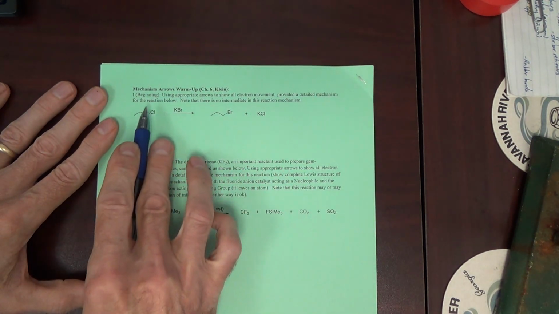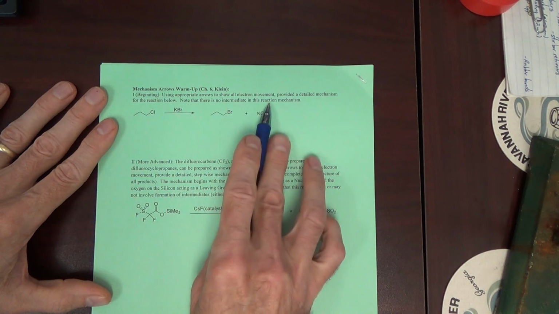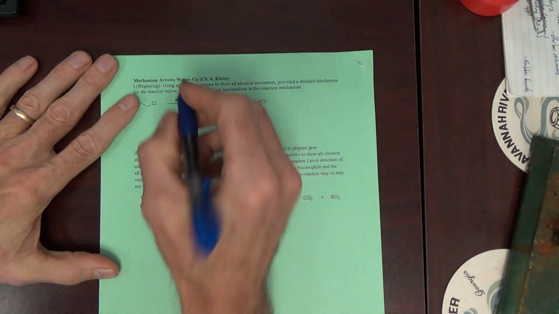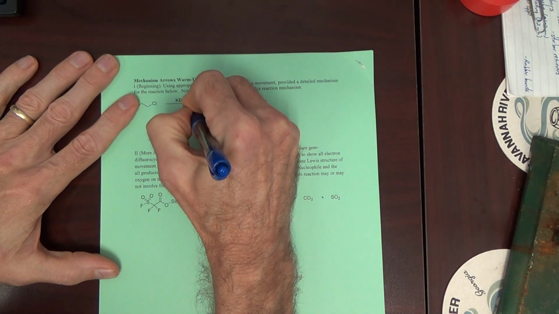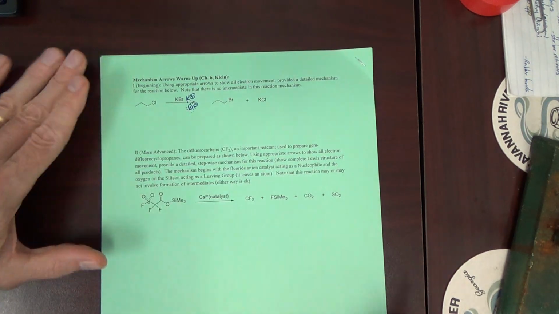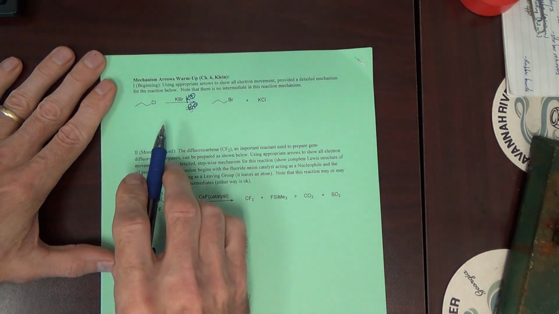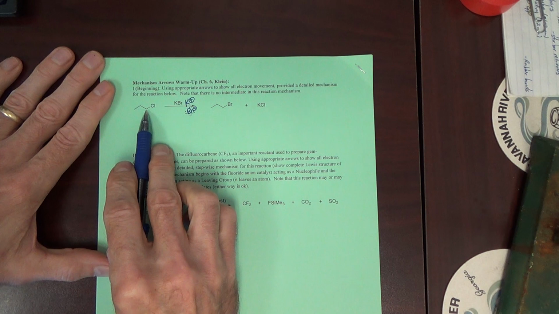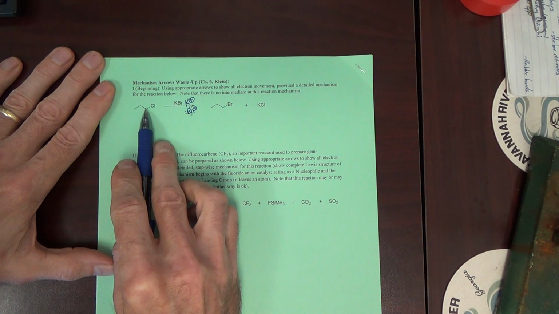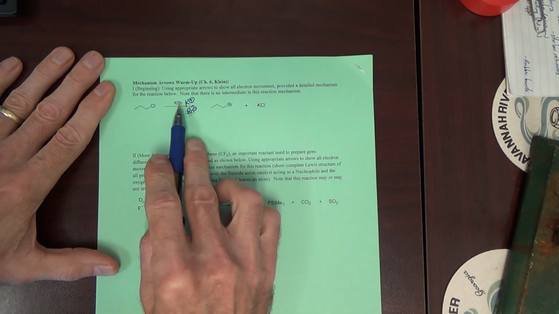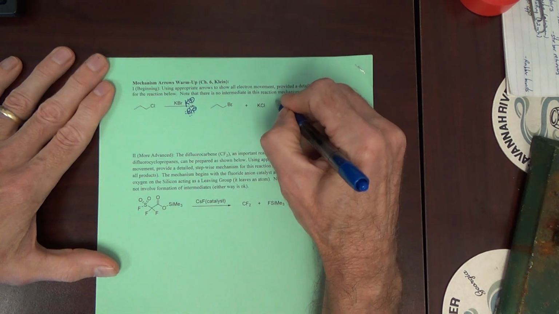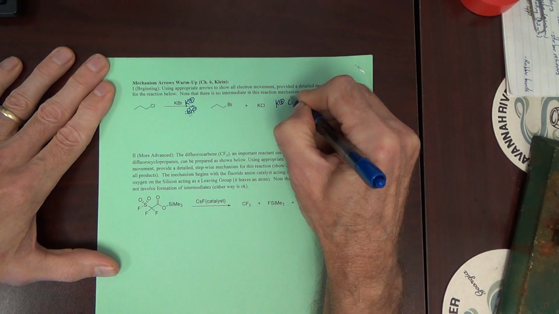Let me end this video by showing a mechanism here in the warm-up. Very basic, but the thought process is what's important. We have K plus and Br minus. Of course, KBr is ionic. We can show that. What's happening here? The chlorine on the carbon is being replaced by the bromine. All right. And then we're going to end up with K plus and Cl minus.